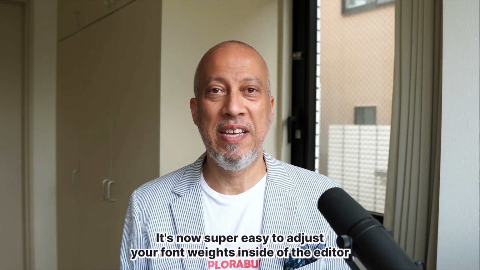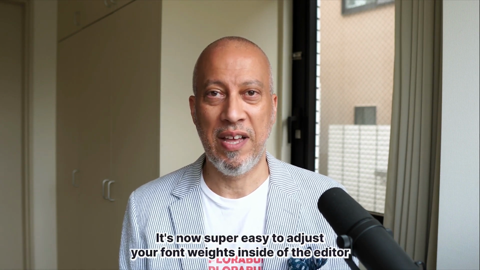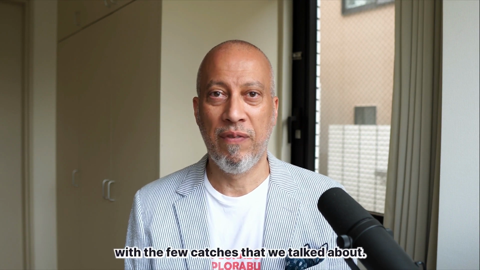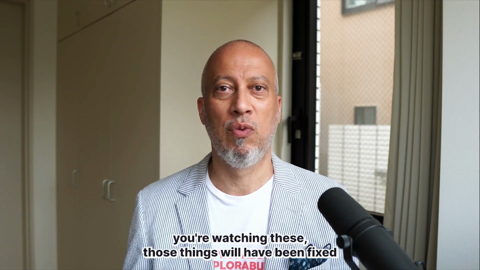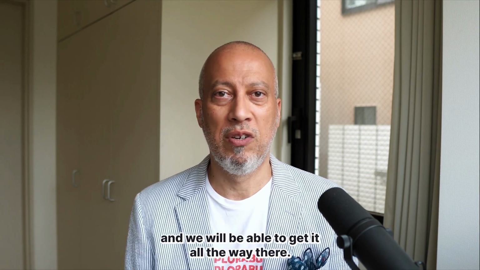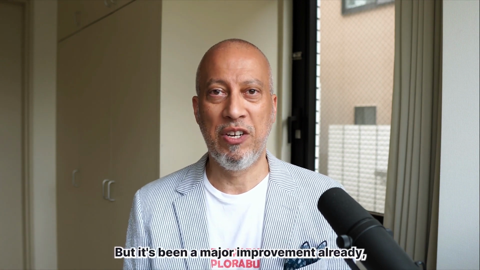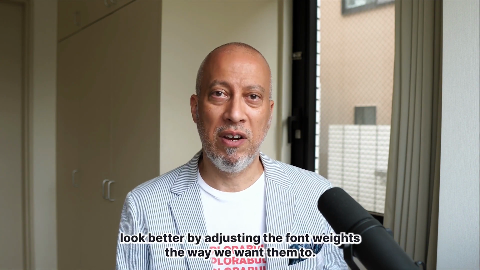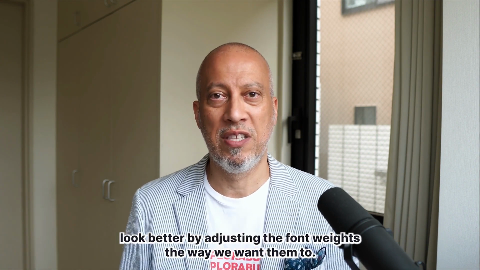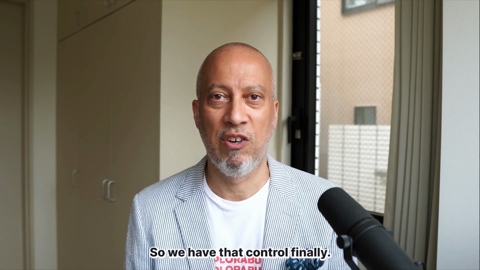It's now super easy to adjust your font weights inside of the editor with the few catches that we talked about, and hopefully by the time you're watching these, those things will have been fixed and we will be able to get it all the way there. But it's been a major improvement already, and now we have a lot more flexibility in terms of making our funnels look better by adjusting the font weights the way we want them to. So we have that control finally.